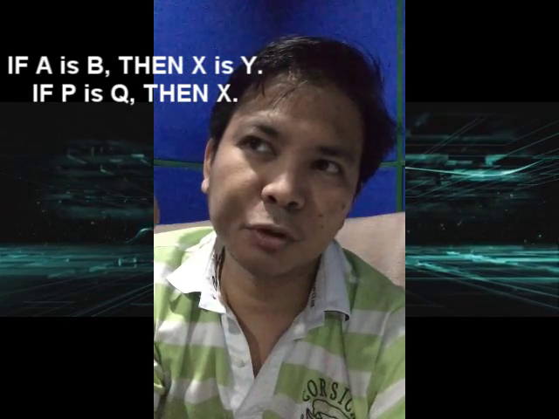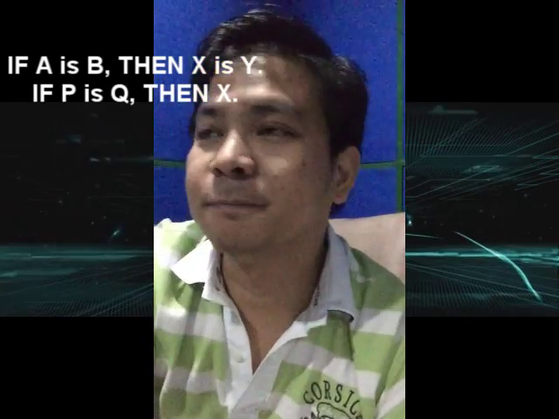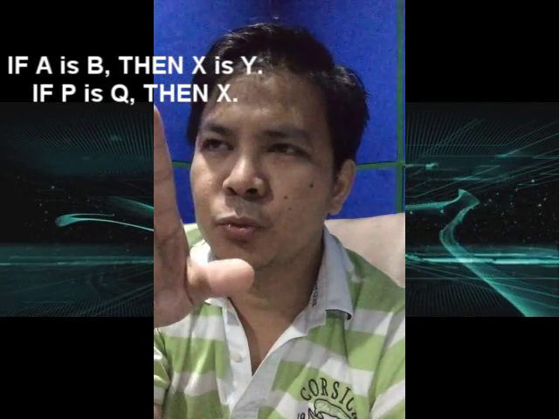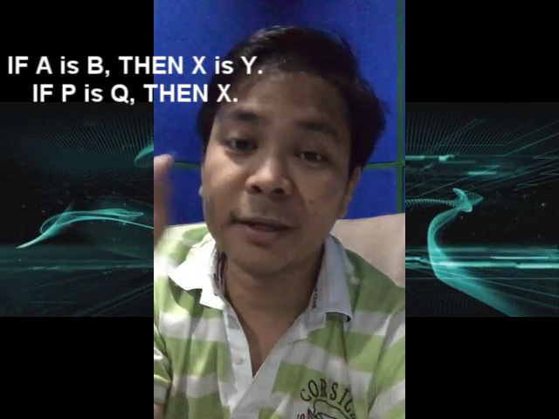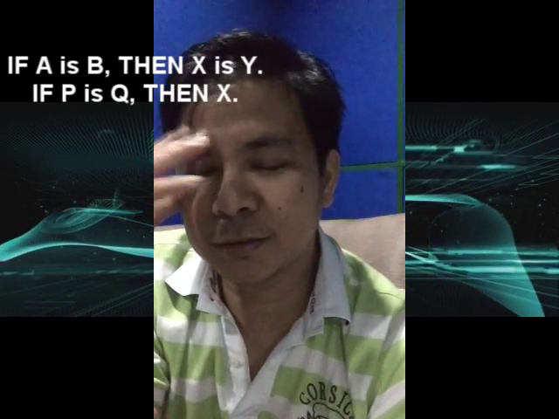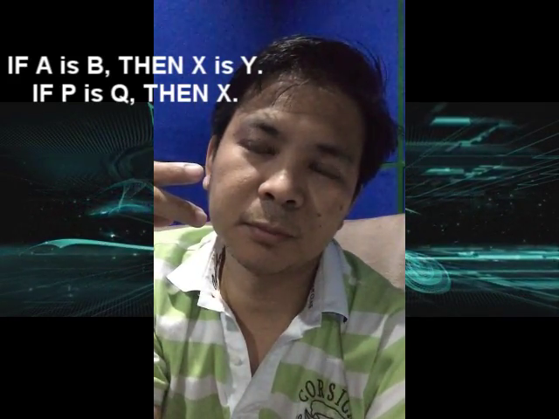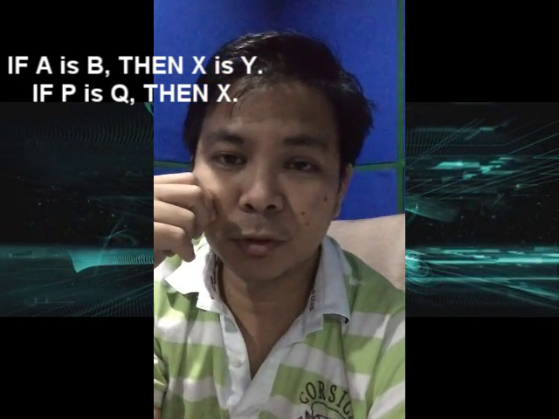Another type of proposition is shorter than that one. If P is Q, then X. That's another type. So those are the two types of conditional proposition.